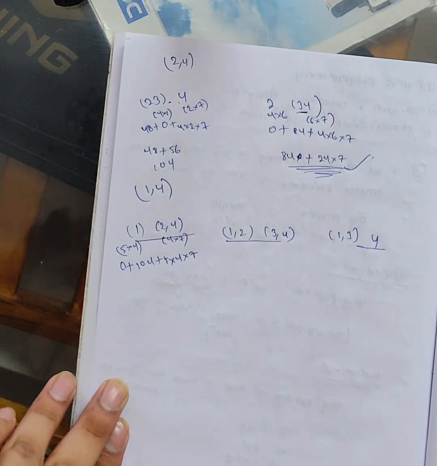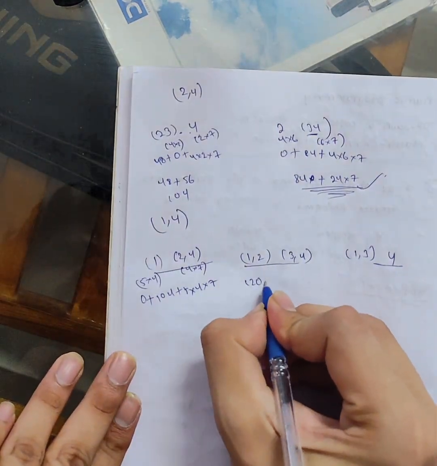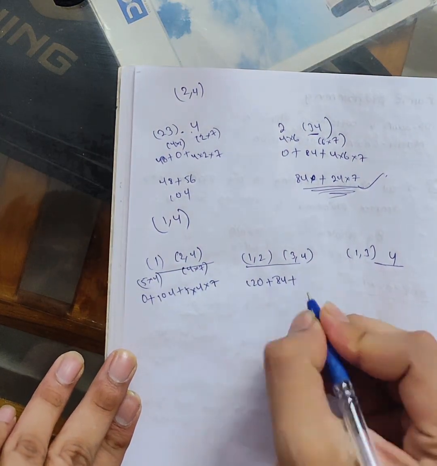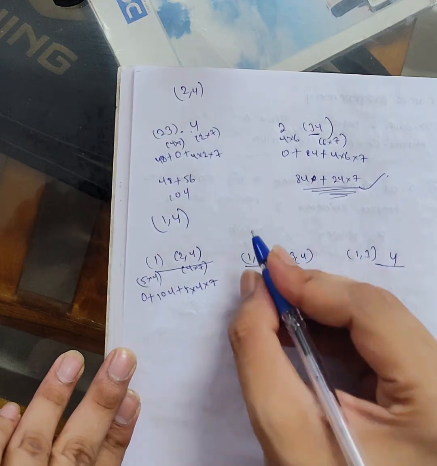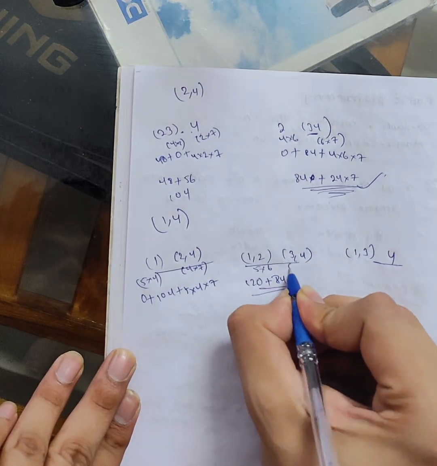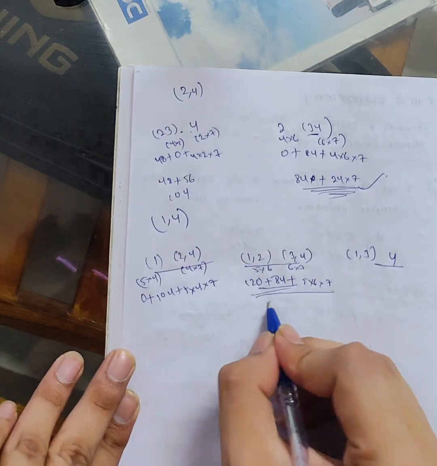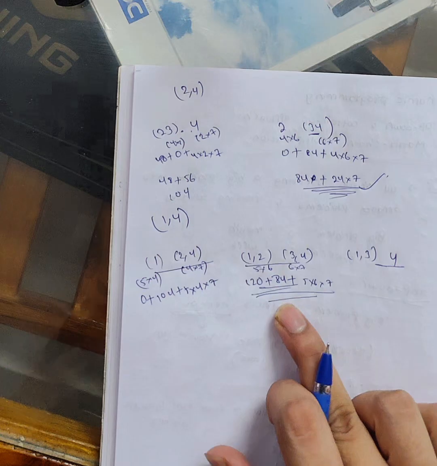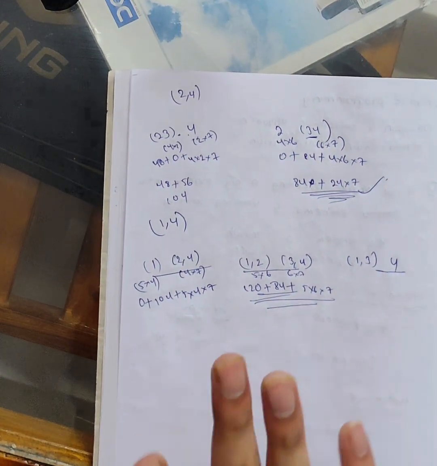For 1 2, see, for 1 2 it is 120. 120 plus for 3 4, for 3 4 it is 84. Plus, similarly it will be greater only, as the resultant of 1 2 is 5 6 and it is 6 7. 5 6 7. It will be greater only. So I am not calculating this. Calculate that in the exam. For explaining purposes I am not calculating that.